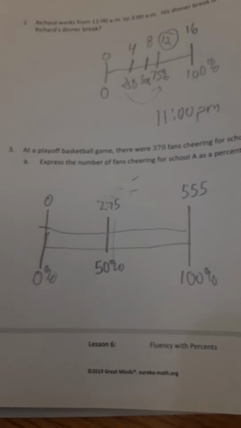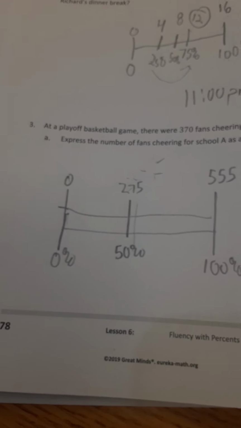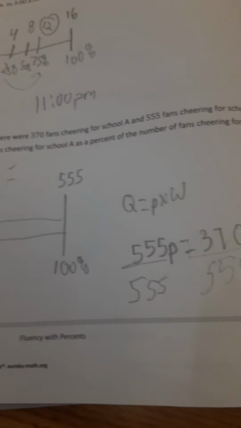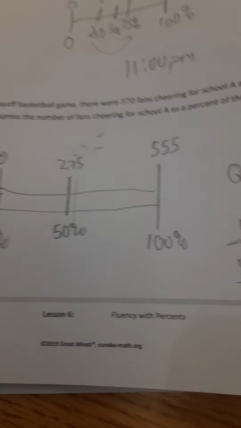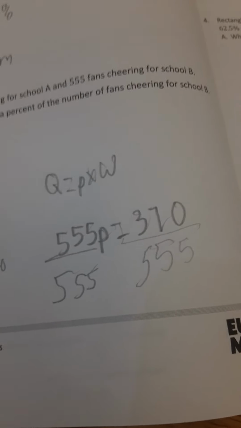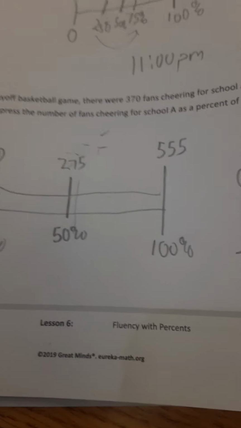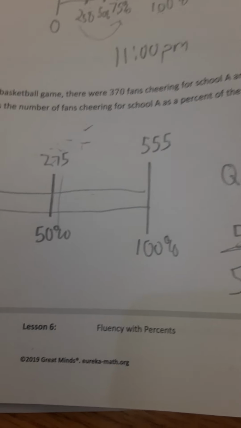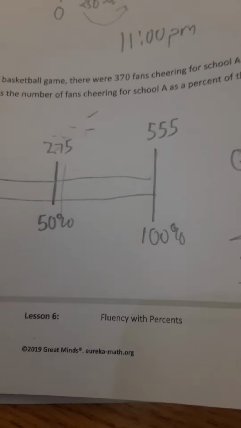That's approximately, because double 275 is 550. So, again, this is not the correct answer. It's an approximate. It's me estimating. So, I know my answer should be greater than 50%. By a pretty good shot, right? So we know we're going to be between 50. Are we going to be 90%? Probably not. Are we going to be 55? So my guess is between 60 and 90%.